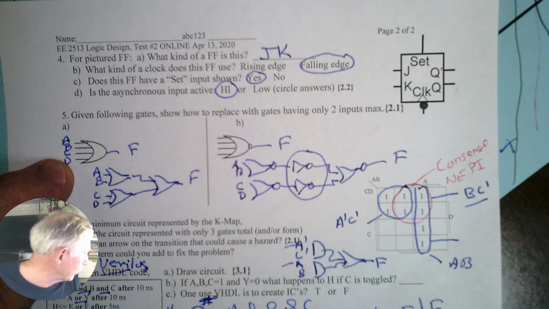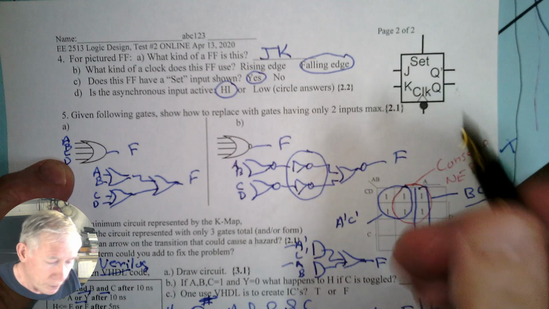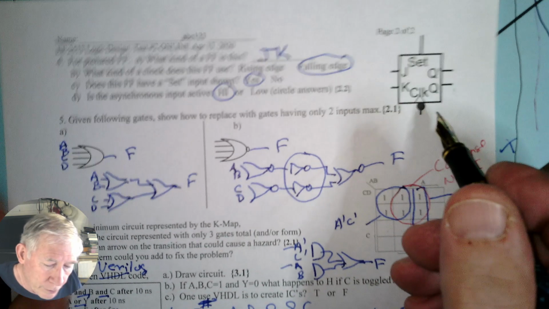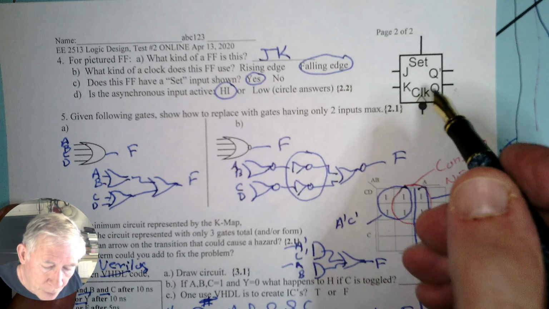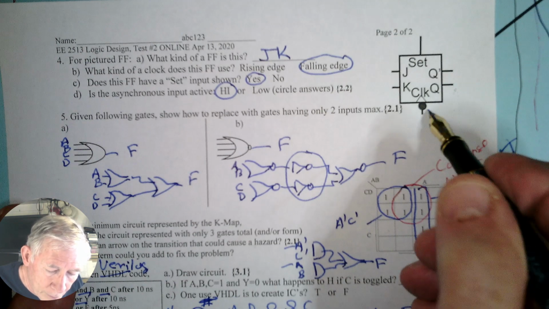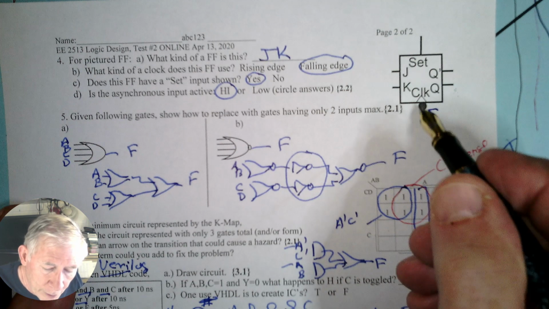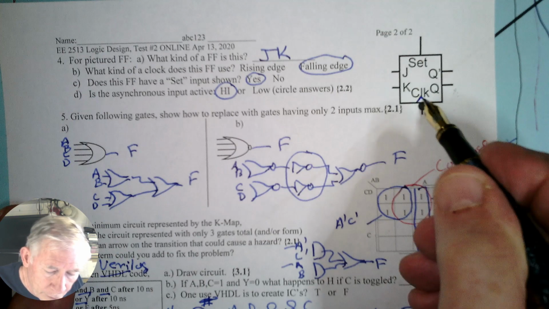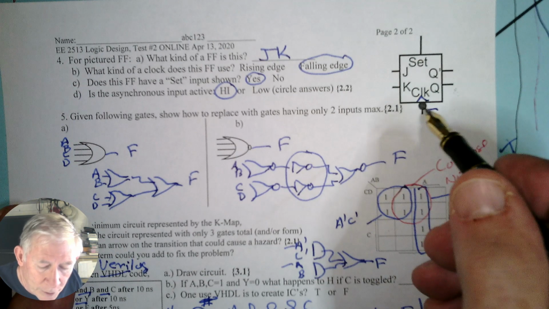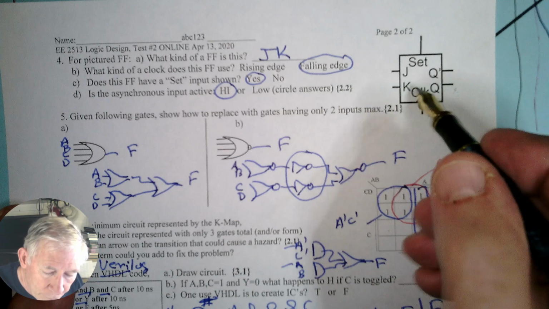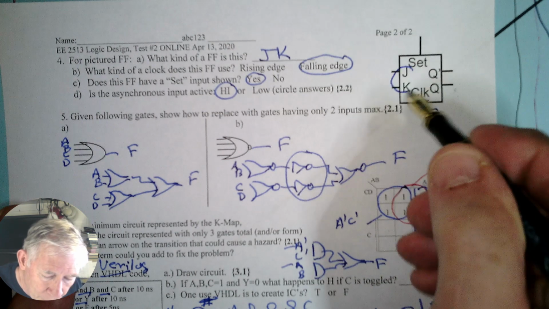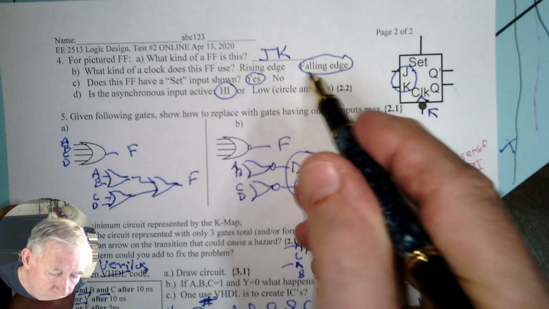Okay, and hopefully you could see all that. I think you could. All right, so here's our flip-flop. Notice we do have a bubble and an edge. This is the edge indicator here, so it's an edge clock, and the bubble means it's falling edge. What kind of flip-flop is it? Well, it's got a J and K input, so that makes it a JK flip-flop with a falling edge clock.